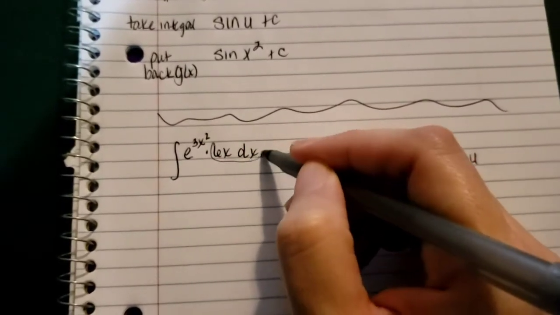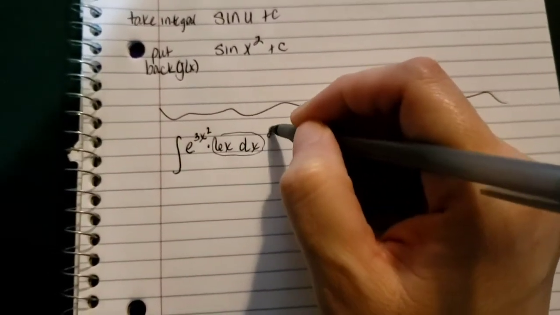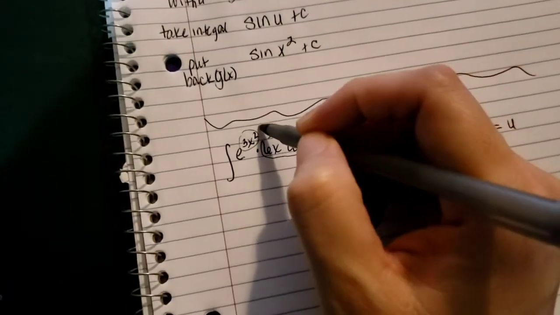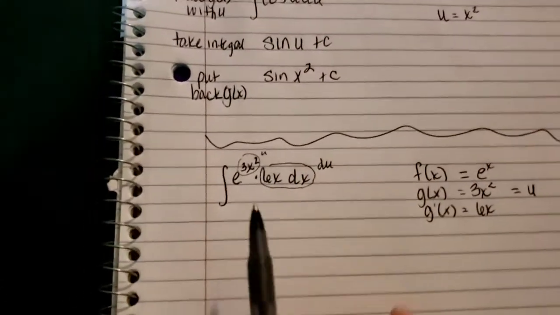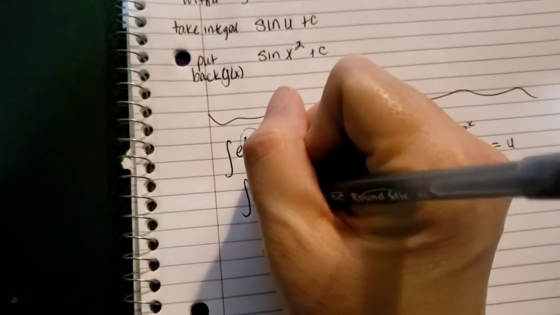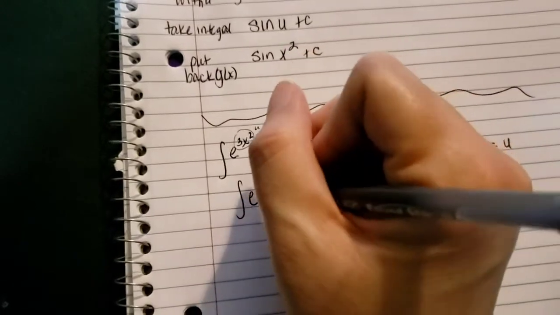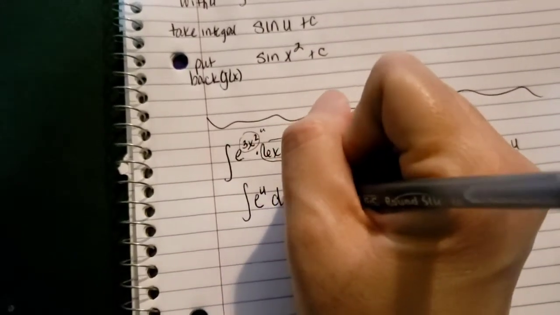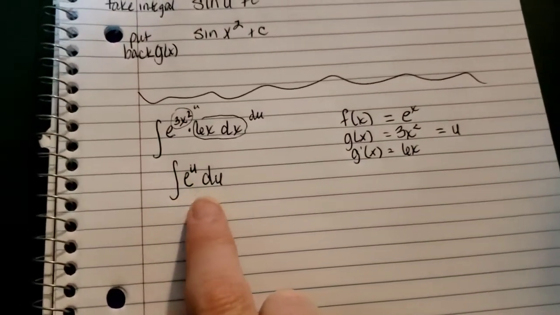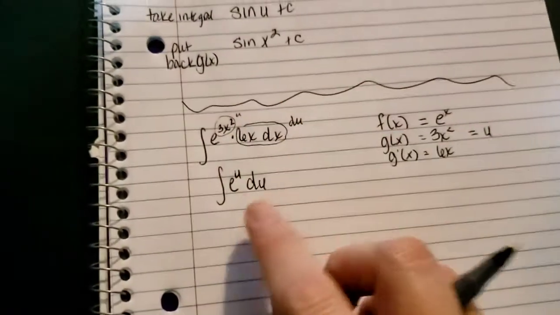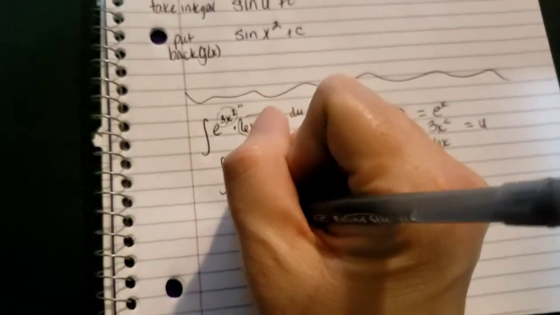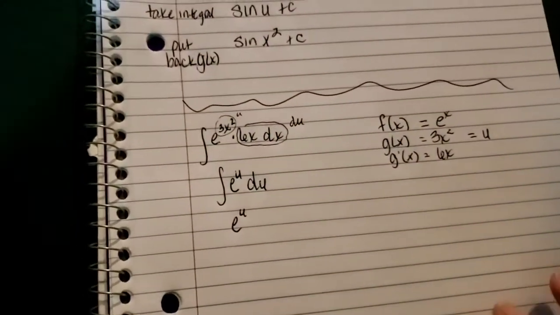So in my original integral, this is du, and then this is u. So now I can go ahead and rewrite that as e to the u power du. Now I can take that integral, the integral of e to the u power, which is just e to the u power.